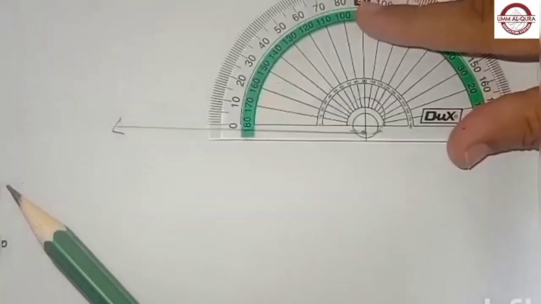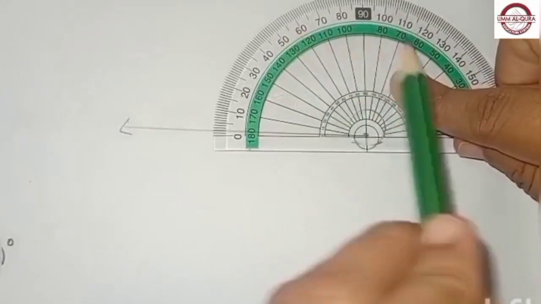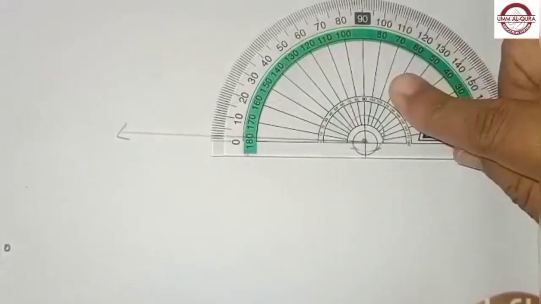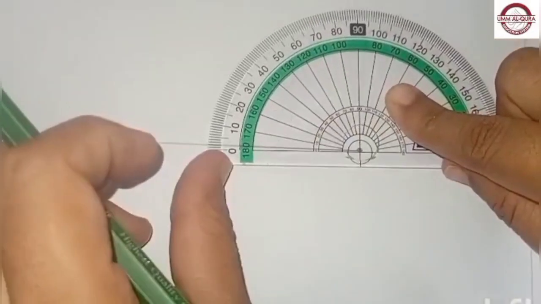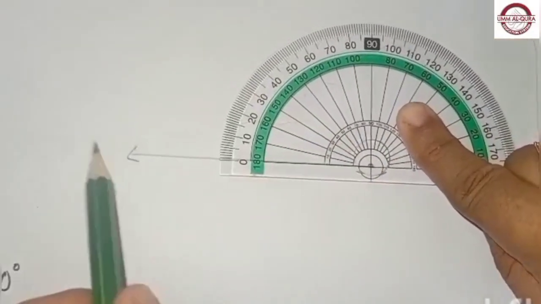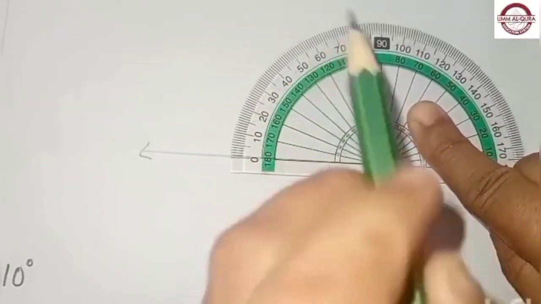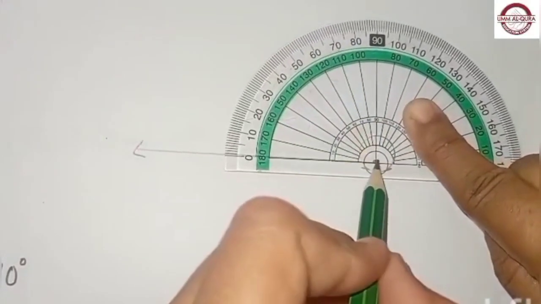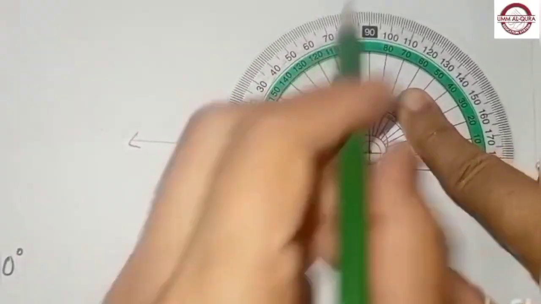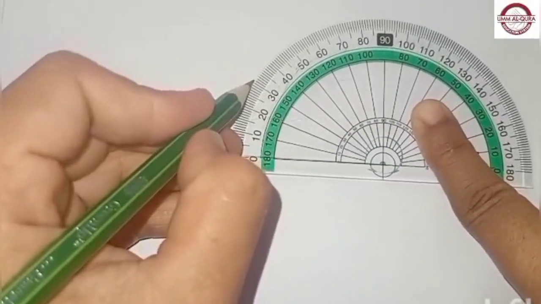Now we will put the protractor here. Now we have two types of values, inner values and outer values. When we draw a ray from right to left, then you can see the upper values, the outer values. Here 30 degrees, where is 30? At the top of the protractor. Here we have 30, so we'll put a point here.